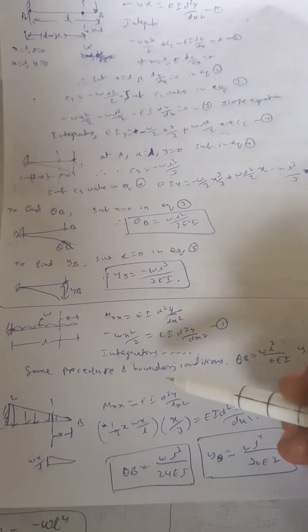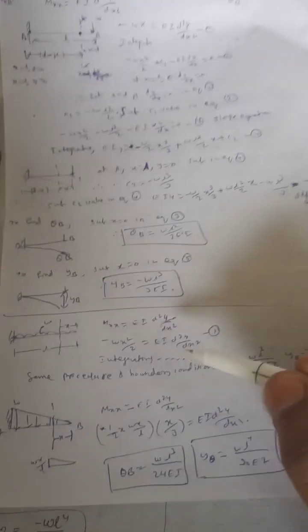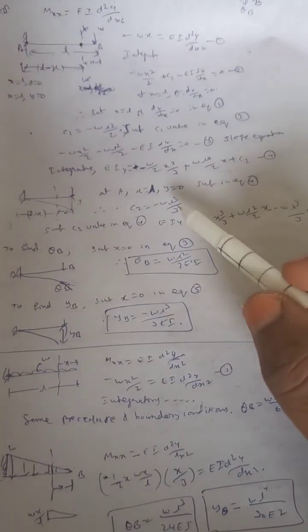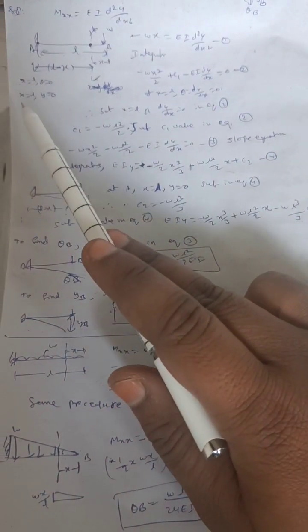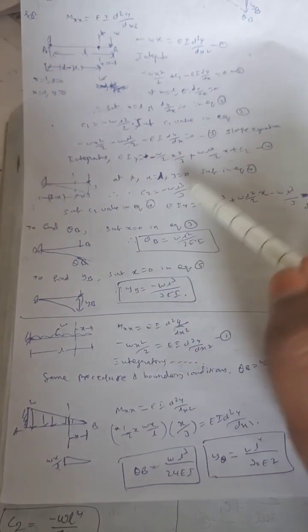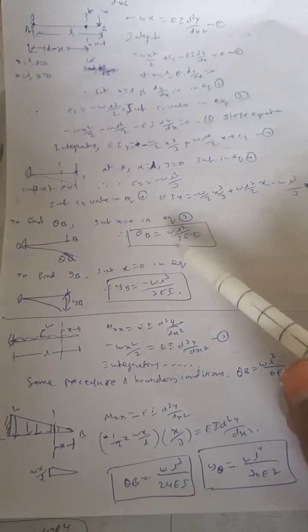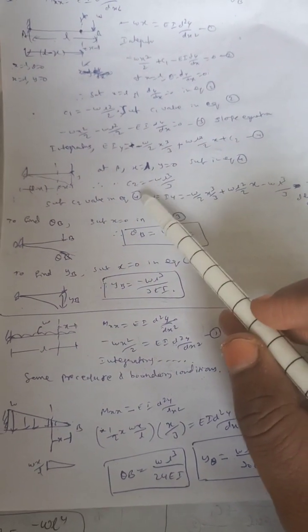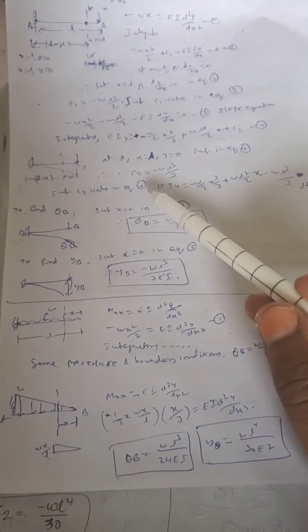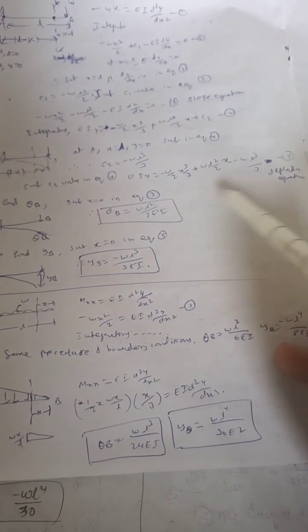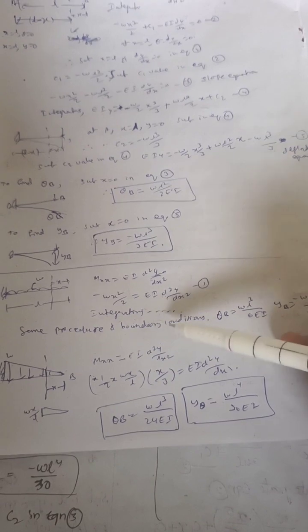Next, again integrating the slope equation, we will get the deflection equation and one constant C2. How to solve C2? Using the other boundary condition, x equal to L, y equal to 0. Same as we have done here. Using that equation, we can find C2 also. Here also the procedure is the same, but the value will be different. Now, substituting C2 in the deflection equation, we will get the deflection equation like here.